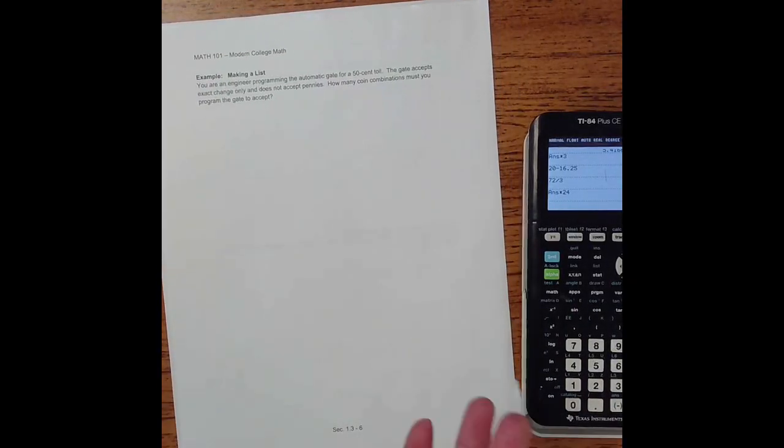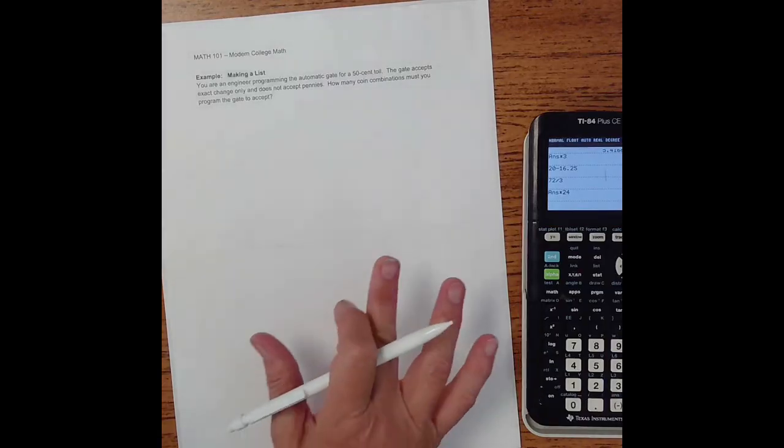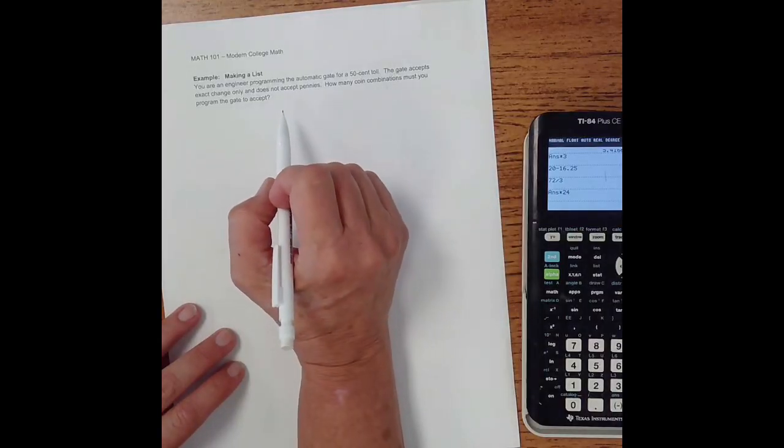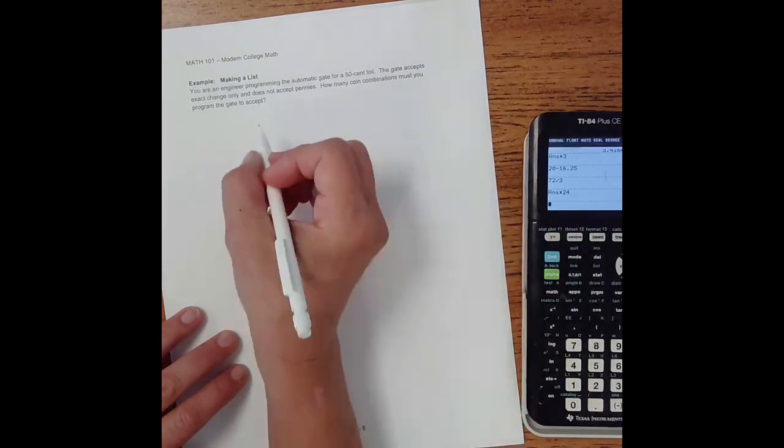The next problem we have is one where sometimes it helps to make a list. Okay, so you're an engineer programming an automatic gate for a 50 cent toll. And the gate accepts change only but does not accept pennies. How many coin combinations must you program the gate to accept? So if you think about it, this is one where we set up a plan. We know that we have a total of 50 cents. And so if you think about all of the coins that we could have.